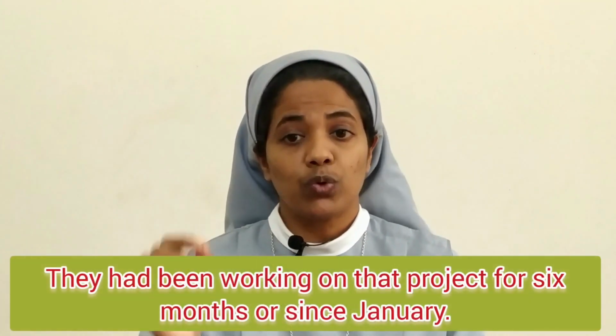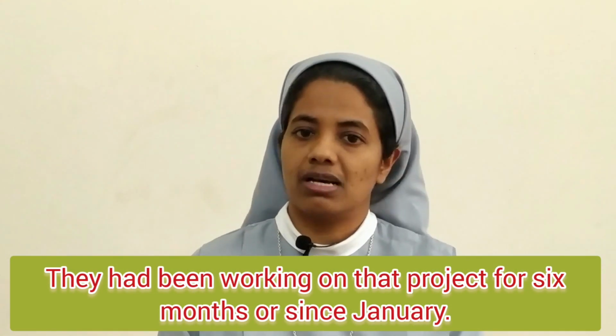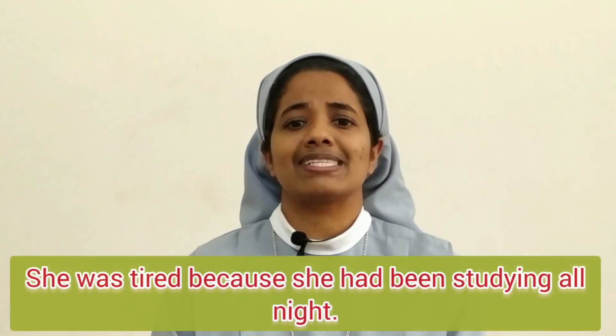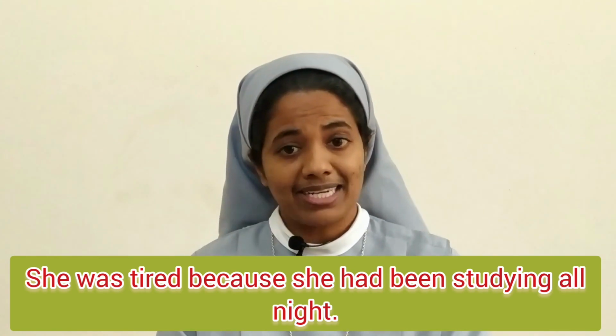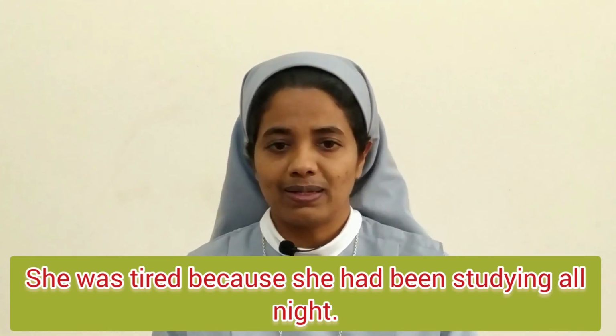We can also use this tense to talk about a past activity or action that had been happening and we want to say the duration. For example, they had been working on that project for 6 months or since January. You can also use it to describe an activity that had been happening and the reason or cause for that. For example, we can connect to cause and we can say, she was tired because she had been studying all night.